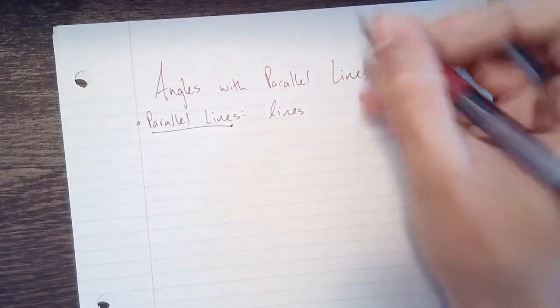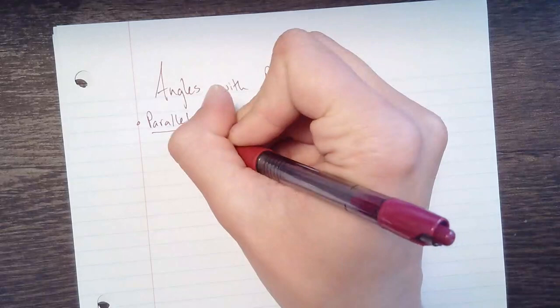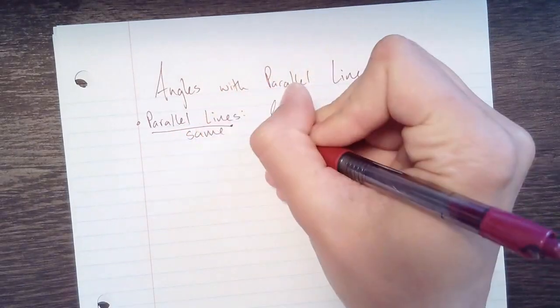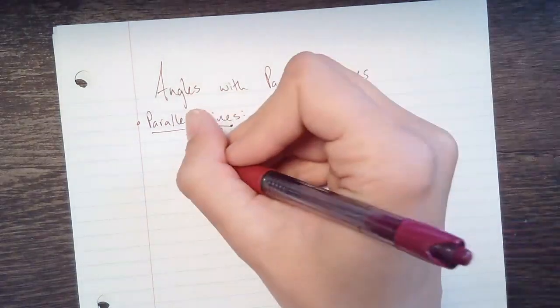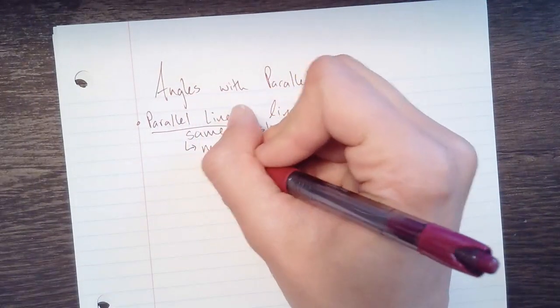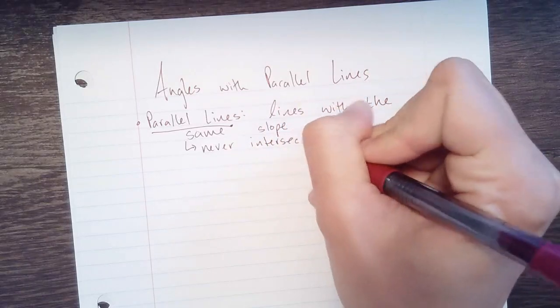And they are lines with the same slope, okay, which really means they never intersect.